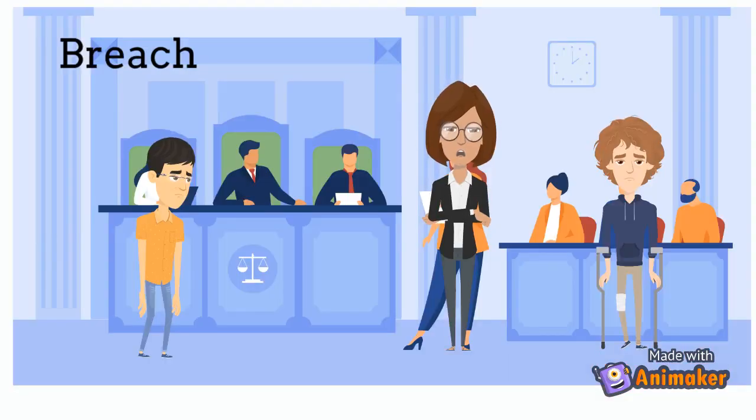Sohan breached his duty of reasonable care. The court considers the defendant to have breached the duty if the defendant's level of care went below the level of care that we would expect from a reasonable person. The defendant was not as careful as a reasonable person and therefore he breached his duty.